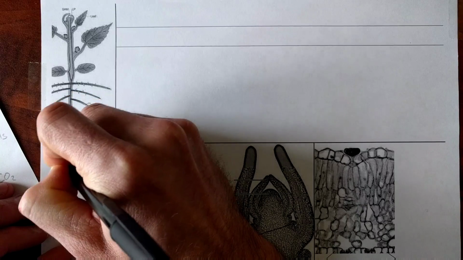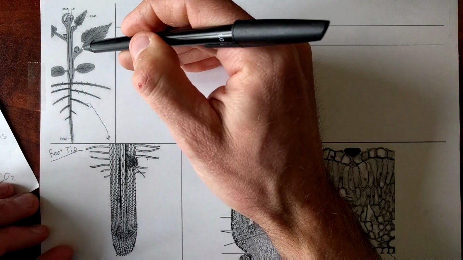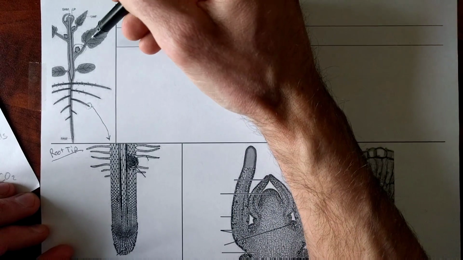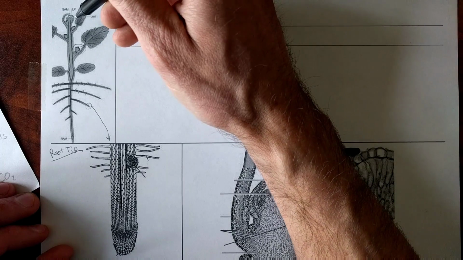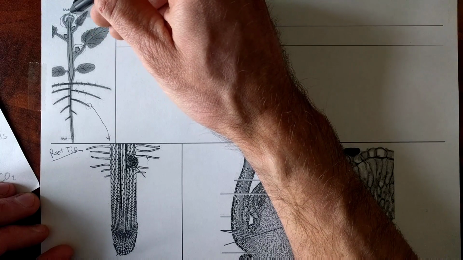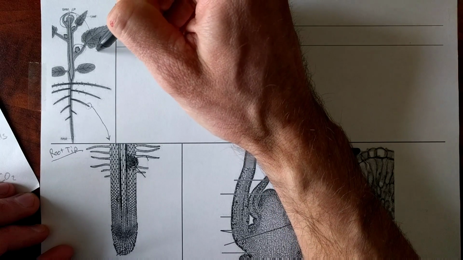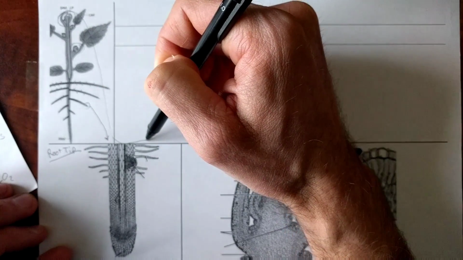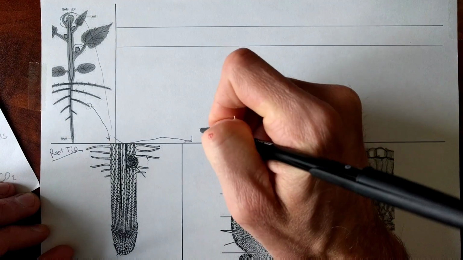Root tip. And in this image we have these buds, whether it's an axillary bud by a leaf that's already been made, or one of these terminal buds at the end of a stem. And that's what we have here in this image.